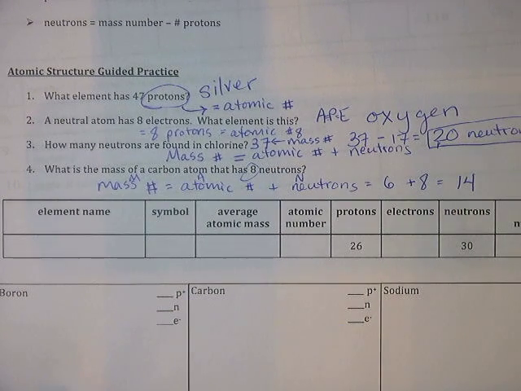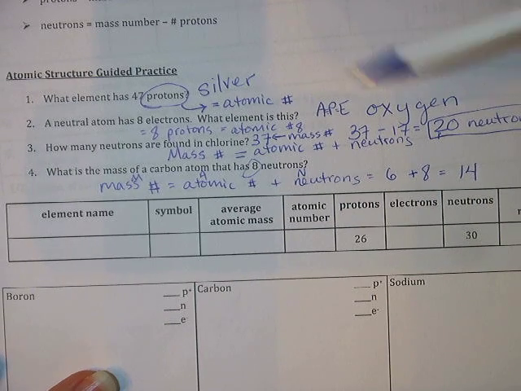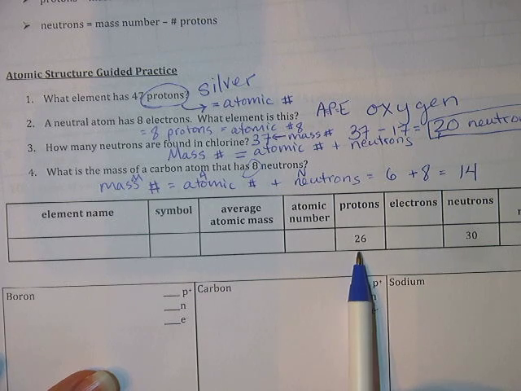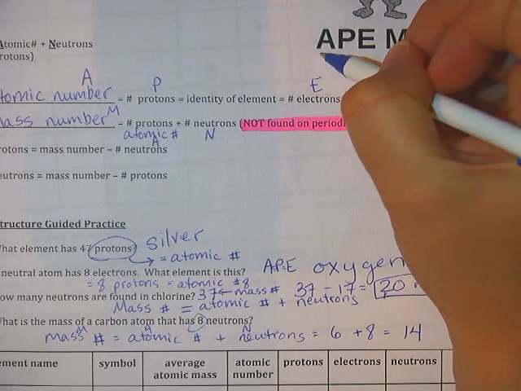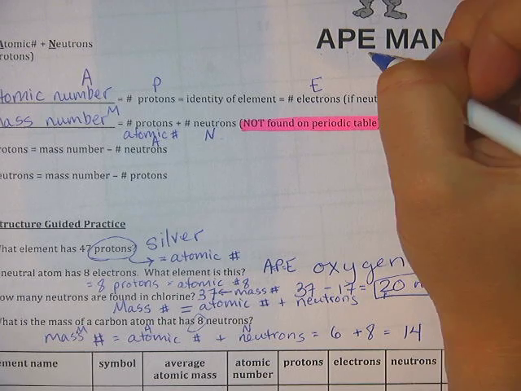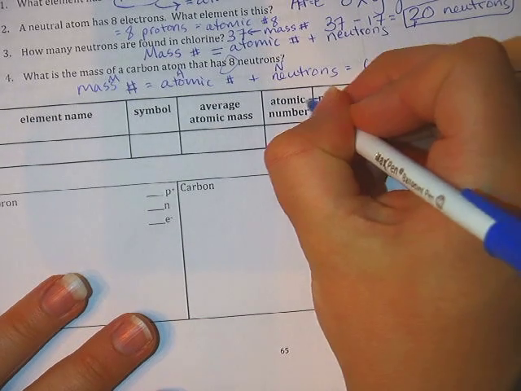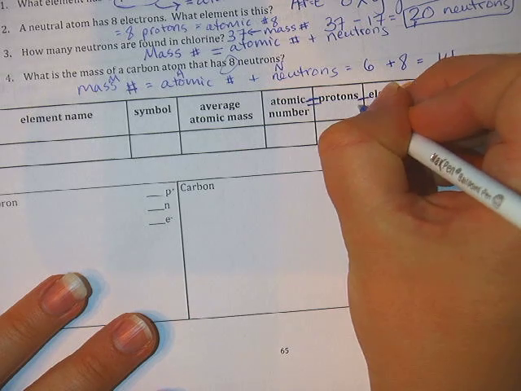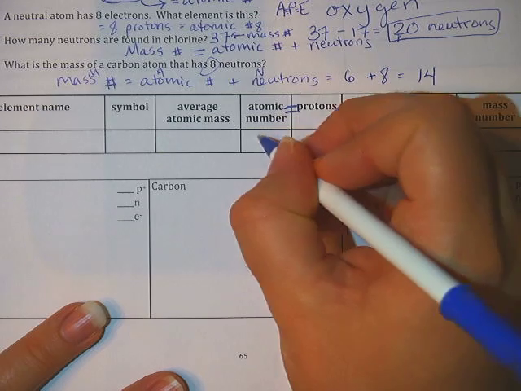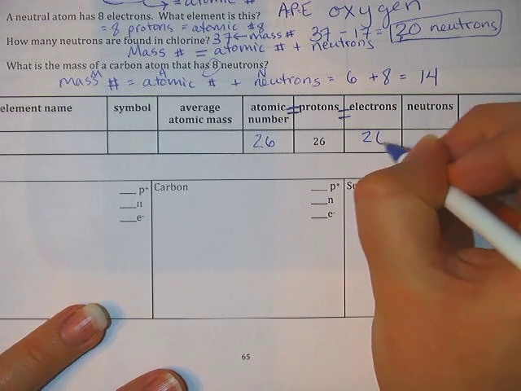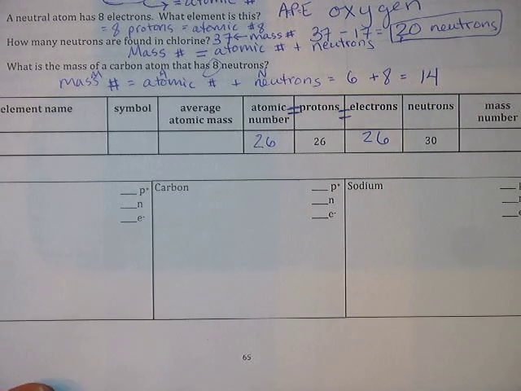There's also a little chart here where they've given me a little bit of information. I have to fill in the rest of the chart. They've told me a number of protons. If I know the number of protons, I also know 2 other things. According to APE MAN, the atomic number equals the protons equals the electrons. So these 3, atomic number, protons, and electrons, are all equal to each other. That means if I know there are 26 protons, I also know the atomic number is 26 and the electrons are 26.